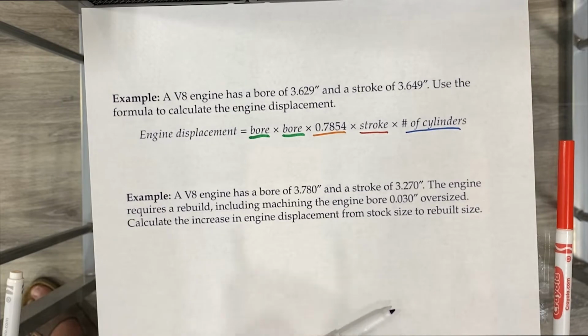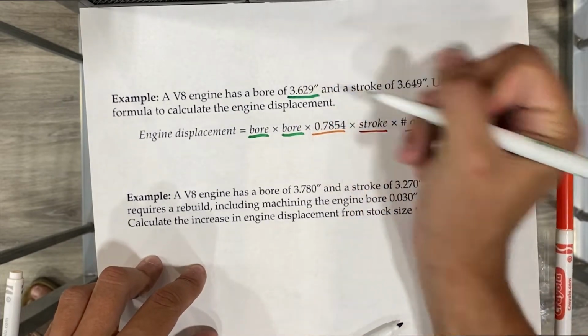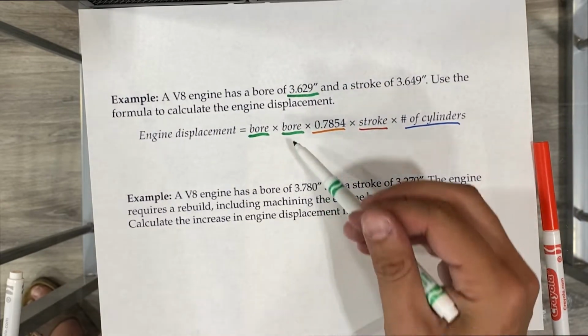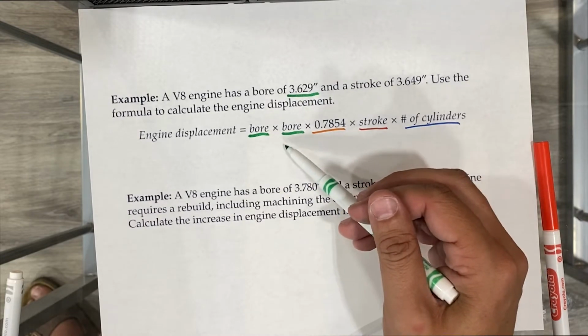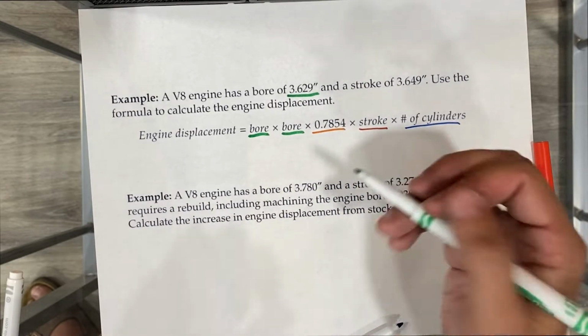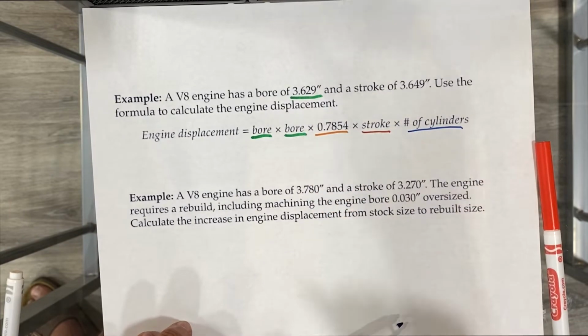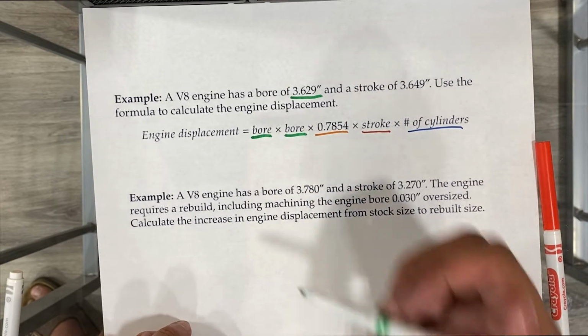So first, we have a bore of 3.629. You'll also see this formula written as bore squared. So that's why they have the same value times itself. It's just squaring itself, which is the same thing.